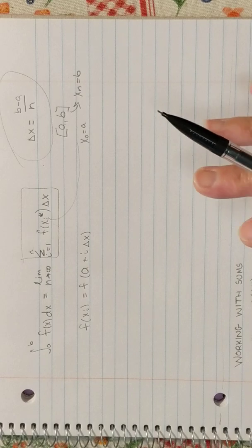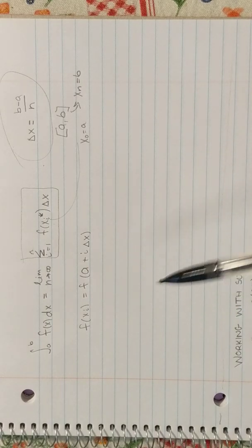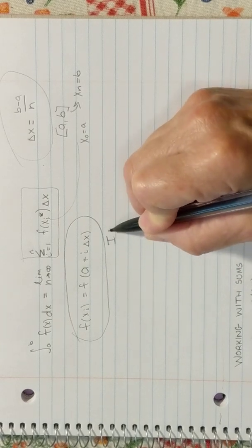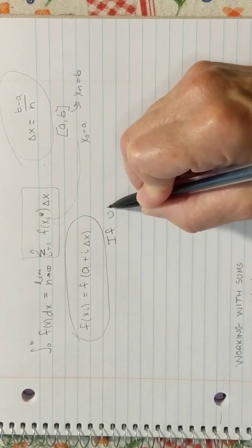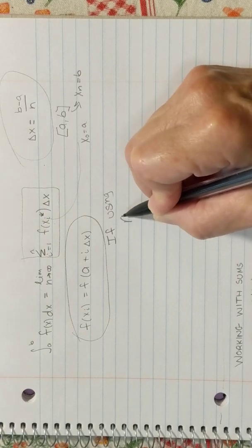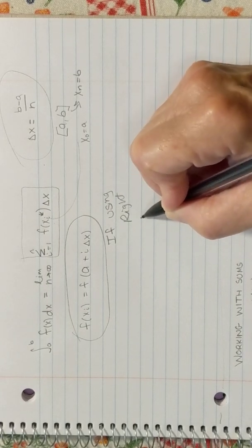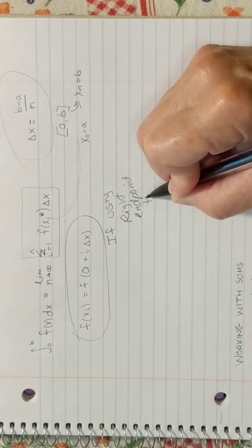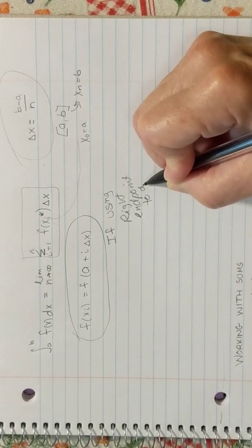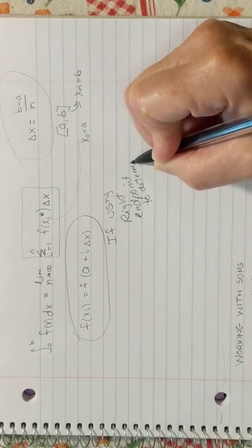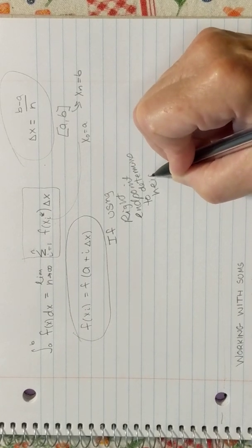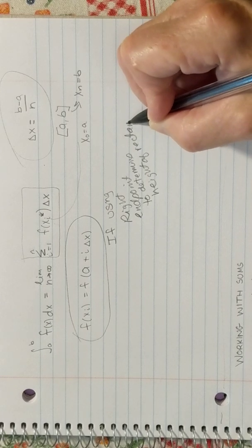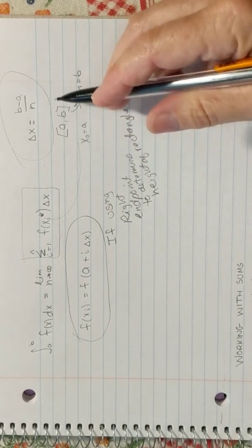Okay, so that's just a little bit of a reminder of what all these little parts mean. And this is the f of x sub I that you use if we are using the right endpoint to determine the height of the rectangle. In a minute we will do a Riemann sum with 6.